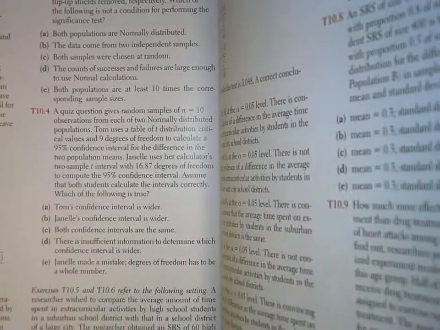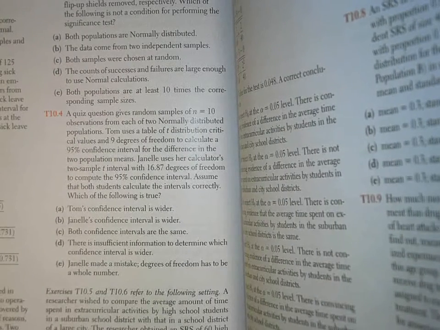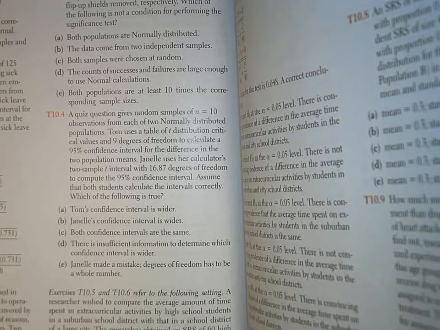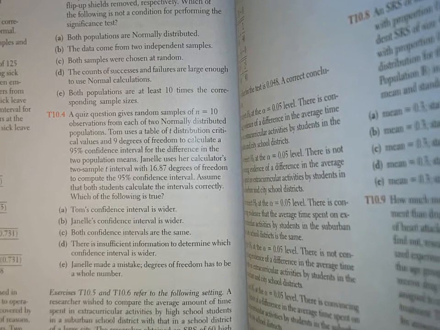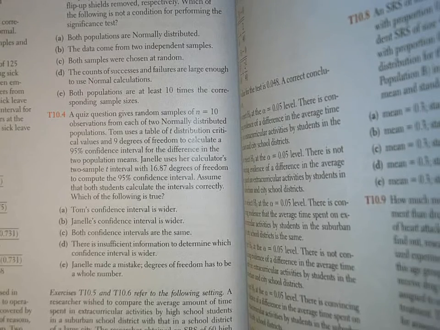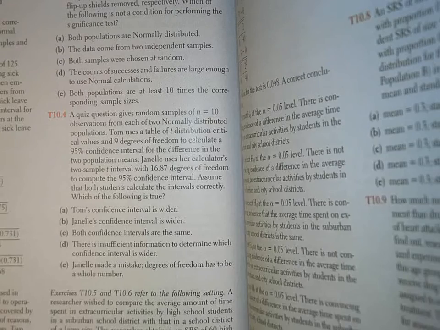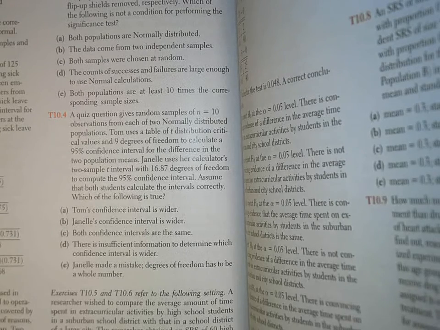Quiz question gives random samples of n equals 10 of the observations from each of 2 normally distributed populations. Tom uses the table of t distribution critical values and 9 degrees of freedom. For the difference in the population means, Janelle uses her calculator, 2-sample t interval. Assuming that both students calculate the intervals correctly, which of the following is true?